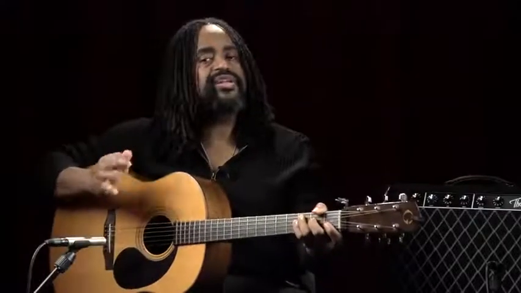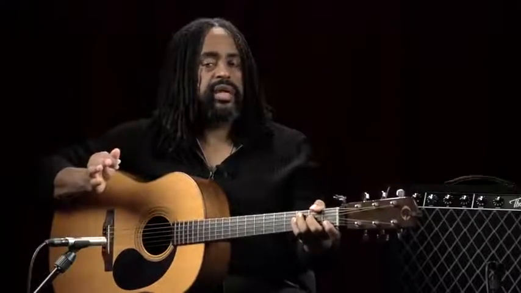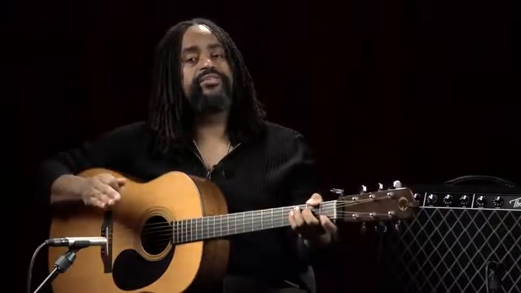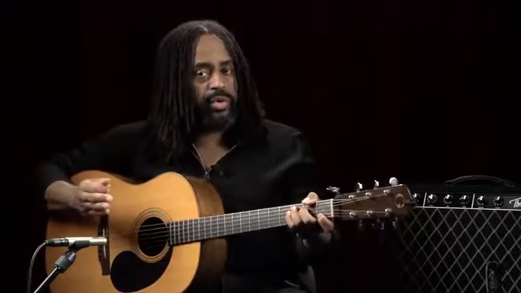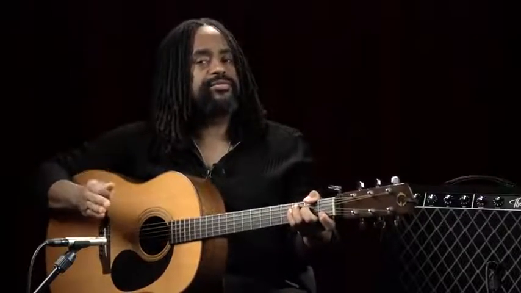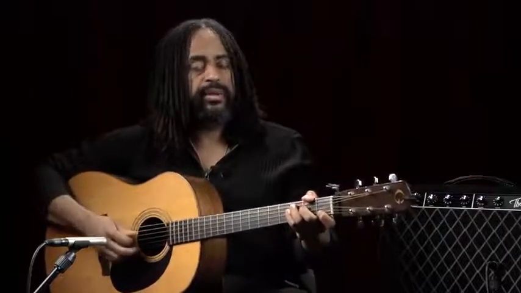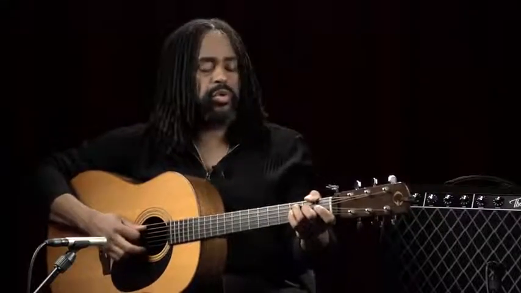Now if we were to change the order, like if you were to play 3, 5, and then put 1 on top, an octave higher, it would still be a C major chord. However, it would be a different inversion. So here we have a root position chord.